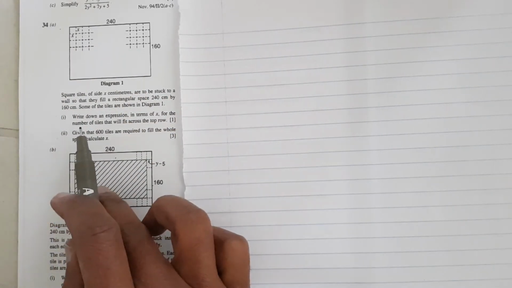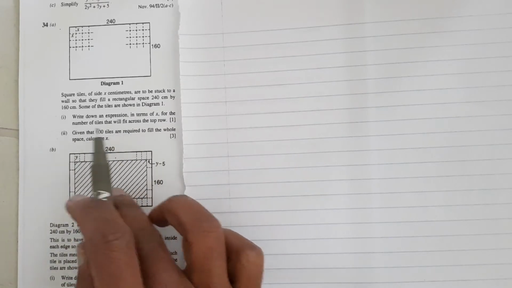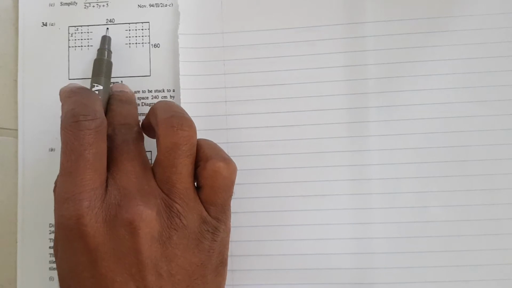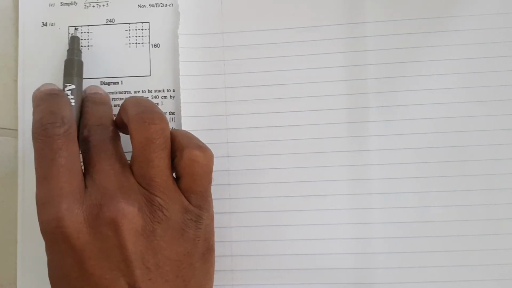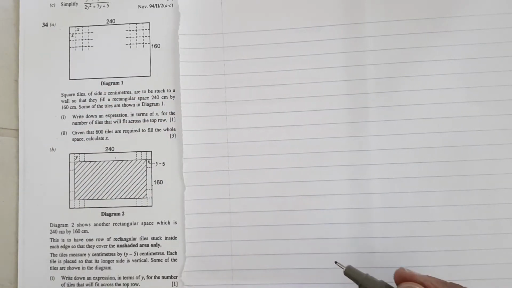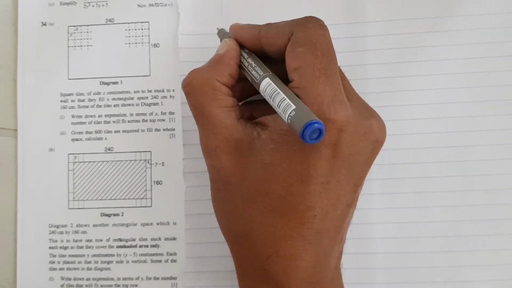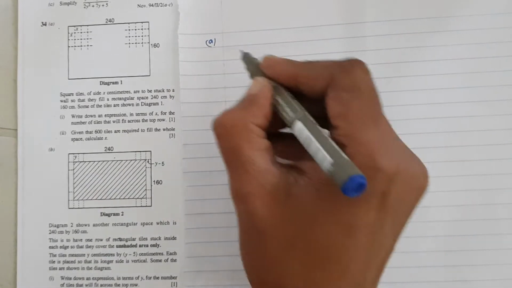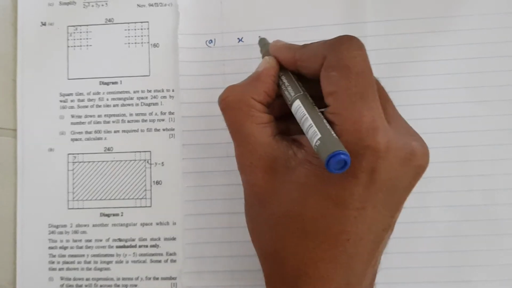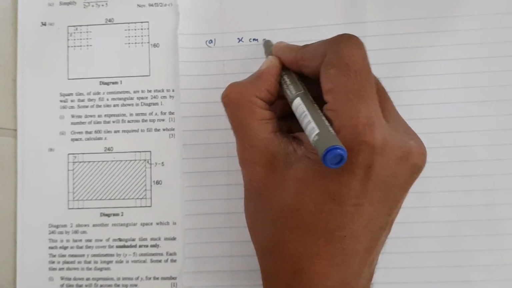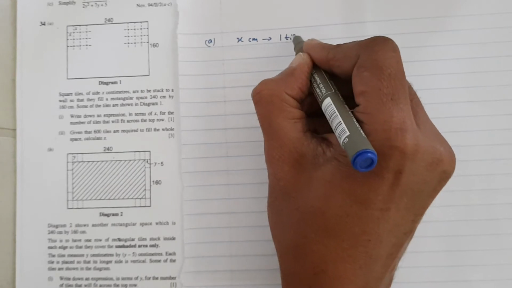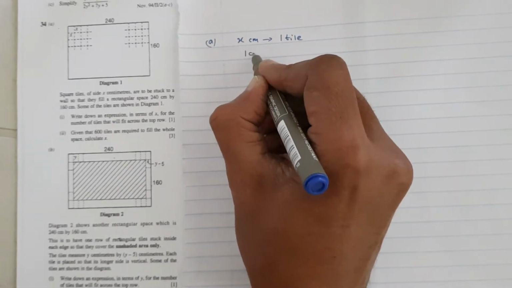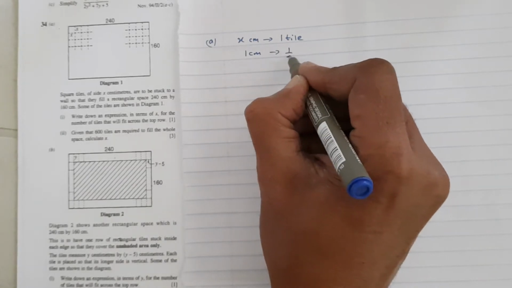And now we need to write an expression in terms of x for the number of tiles that will fit across the top row. The top is 240 centimeters. Each tile is of length x. So this is the first part. We're looking at x centimeters for one tile, and therefore 1 centimeter will be filled by 1 over x tiles.